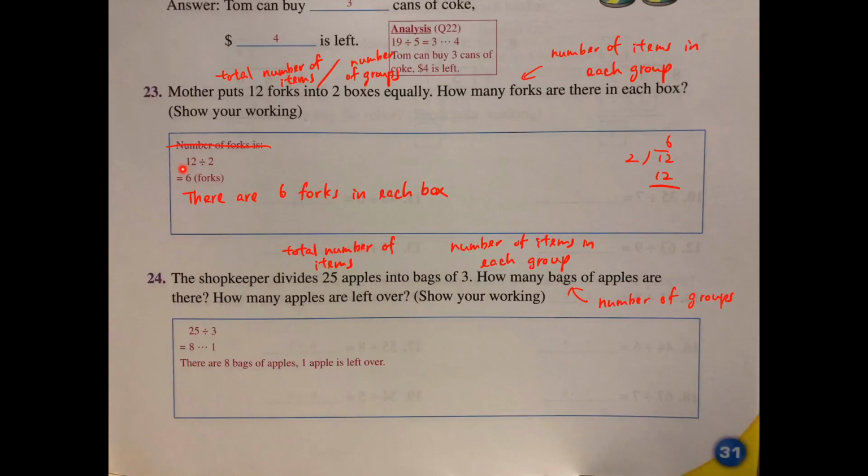So as always, we put the total number of items as our dividend, so 12 forks as our dividend. And then for the divisor, because we're given the number of groups here, we'll put the number of boxes as the divisor. And then 12 divided by 2, so 2 times 6 is 12, so our answer is 6. So there are 6 forks in each box.